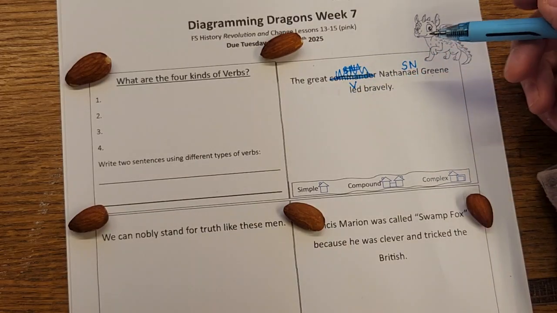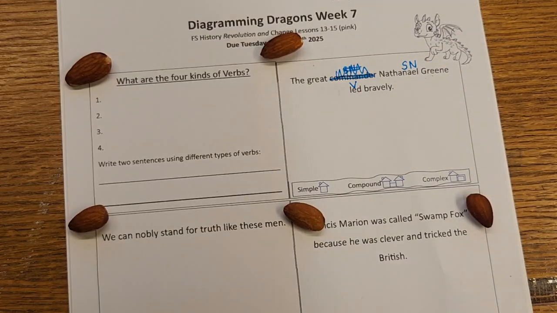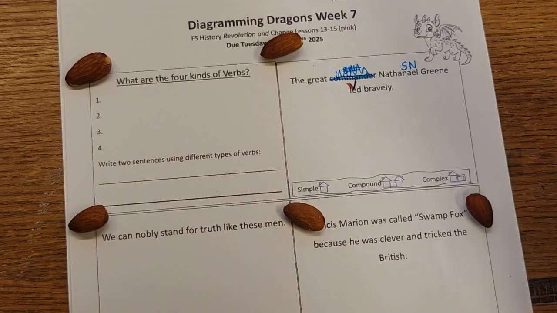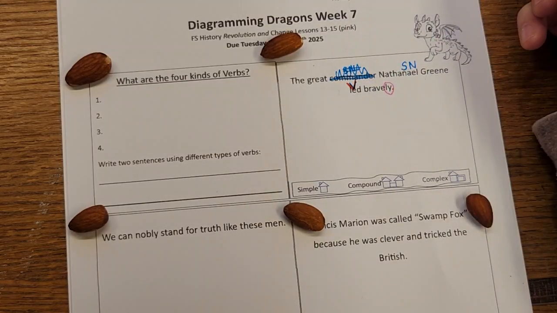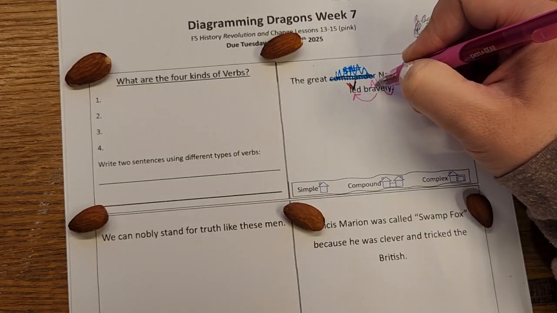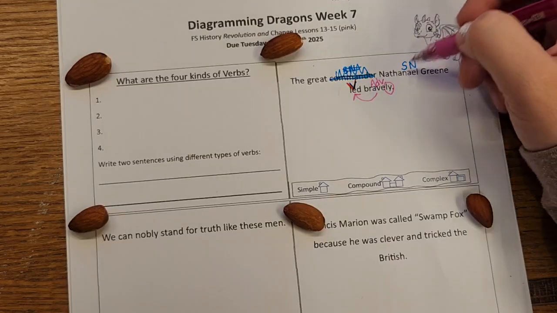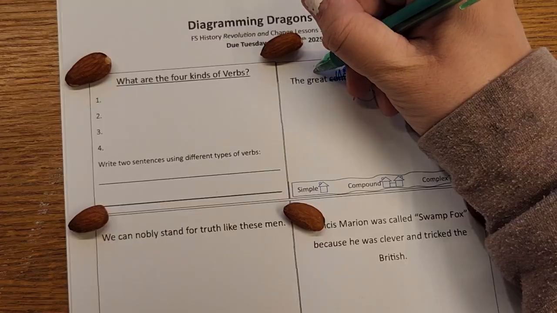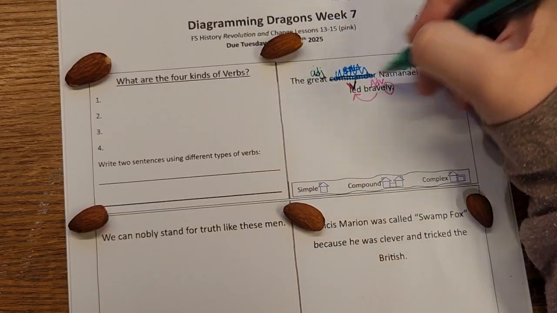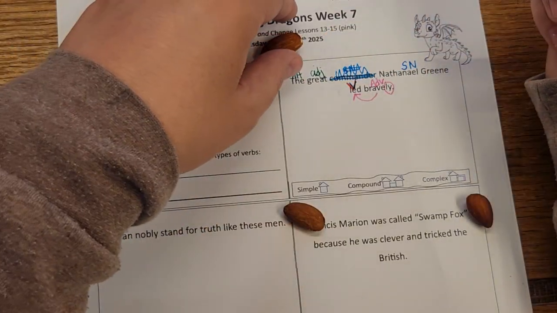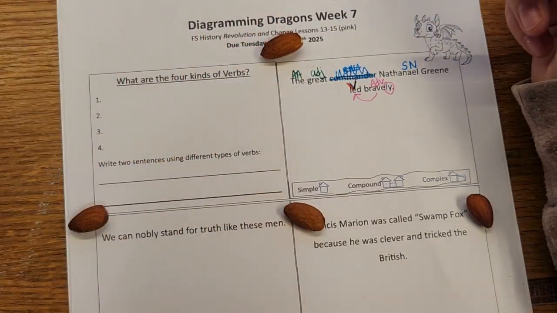Now, but what do we have here? Ooh, what is this here? Oops, I meant to make this red. Led. Now this has an ly, and it's describing how he led. So this is an adverb. Okay, what kind of Nathaniel? Great. Adjective. Which Nathaniel? The, article adjective. All right. If you did this one, you get this prize.